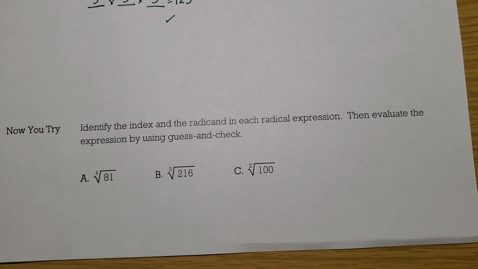Now, in truth, your calculator has a radical button, and we're going to talk about that in the next video so that you don't always have to use guess and check.